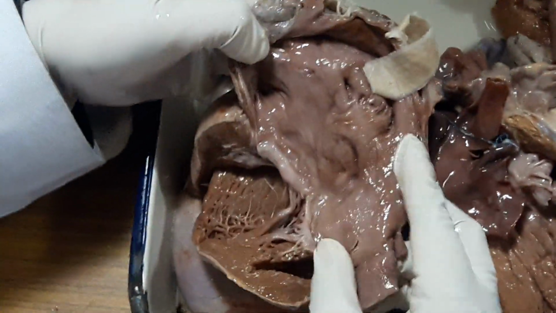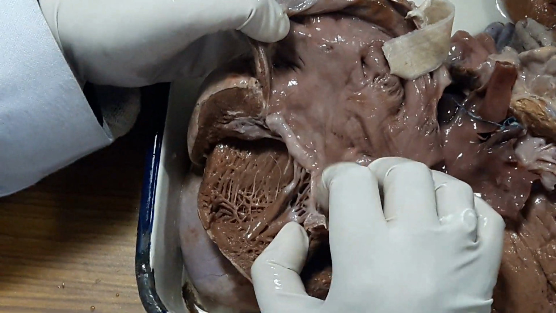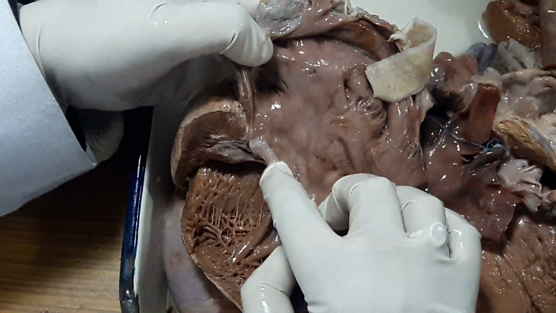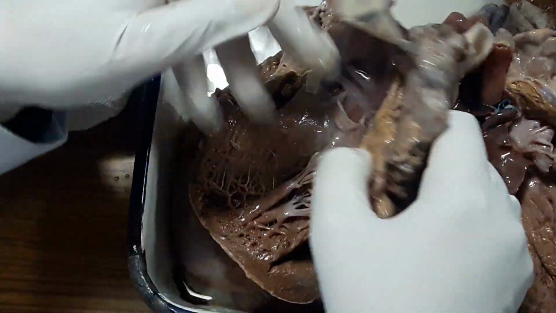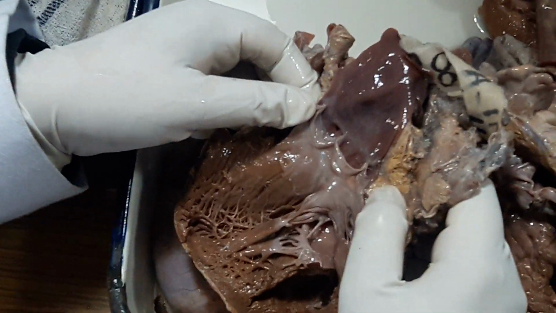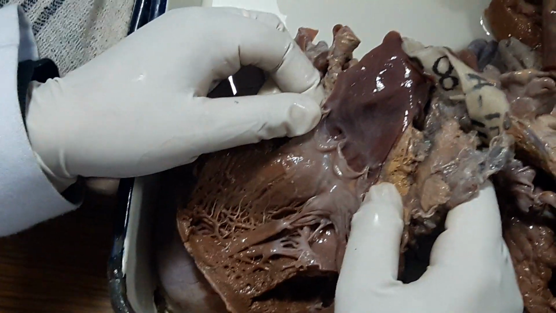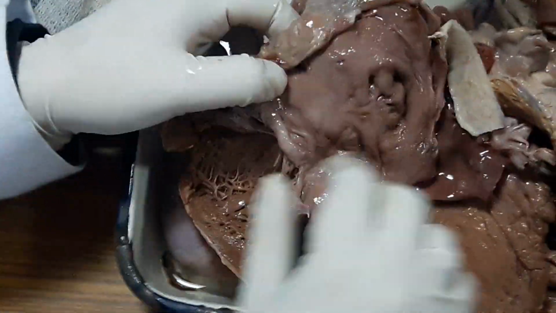What has happened to the left atrium? Dilated. And see, the valves are thickened, the margins are rolled, the commissures are fused, the chordae are thickened and shortened, and mitral valve is involved, aortic valve is spared. So what is the diagnosis? Rheumatic heart disease with involvement of the mitral valve.